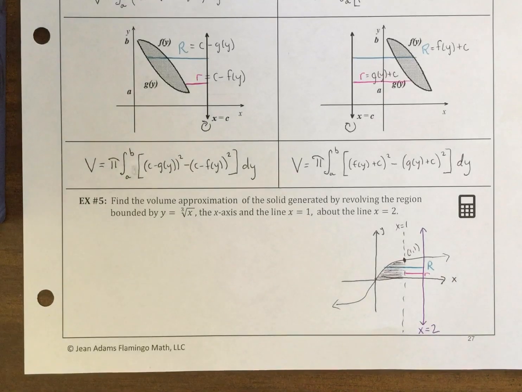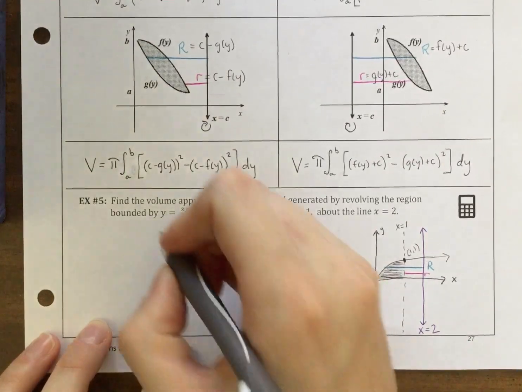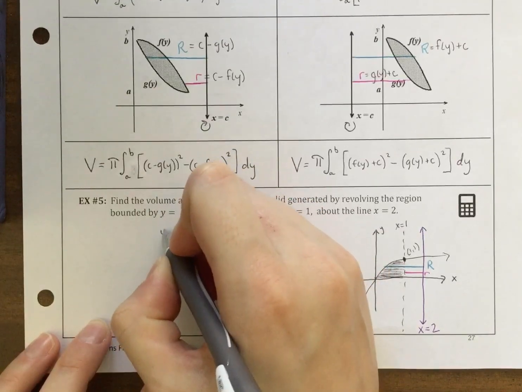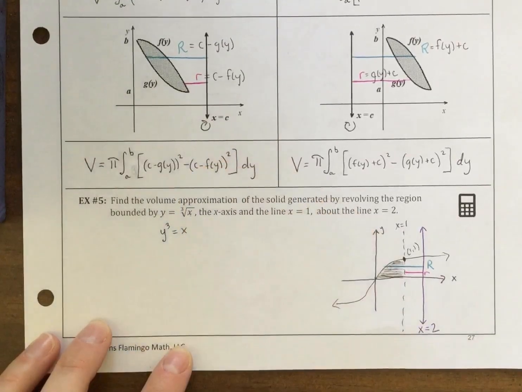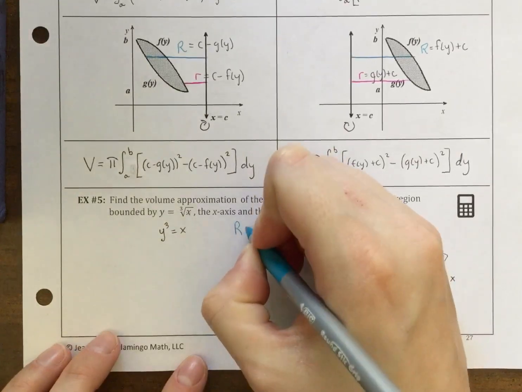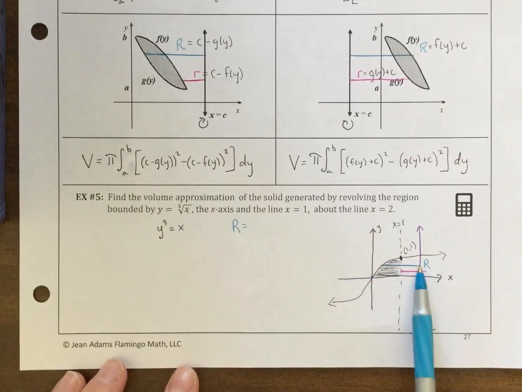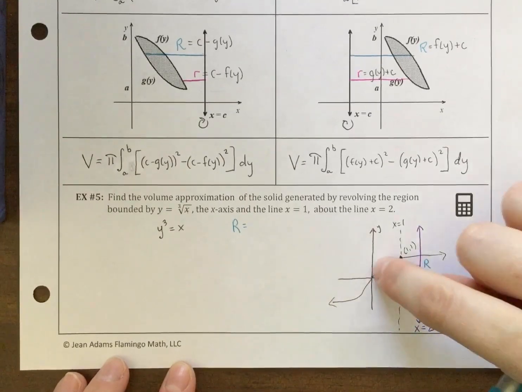So we need to make sure they're in terms of y. So this equation right here, I need to solve it for x. So to do that, we're going to have to cube y. All right, so that is going to help us determine big R and little r. So if we start off with big R, our big radius is going to be, here's the y-axis here, so it's our distance from the line of revolution, and then I'm going to subtract off this piece here.